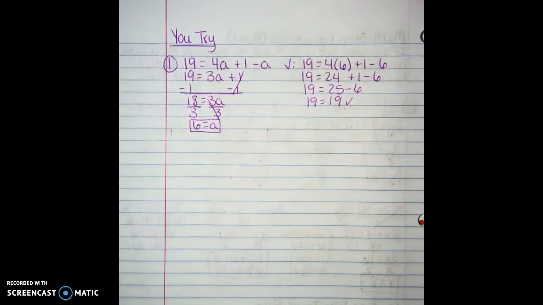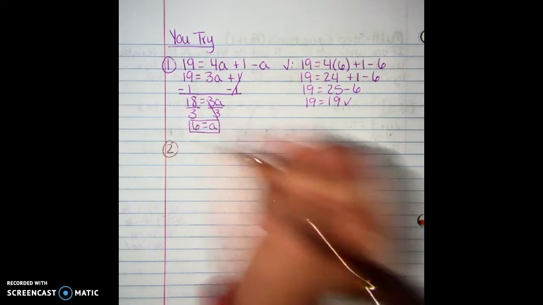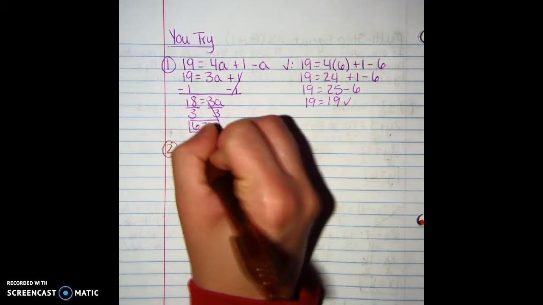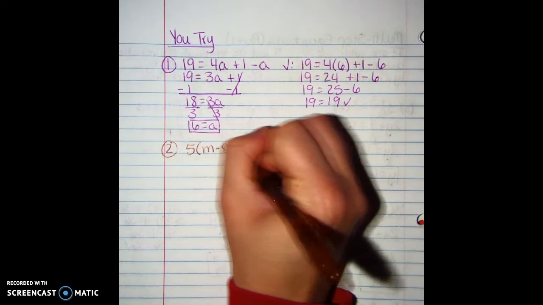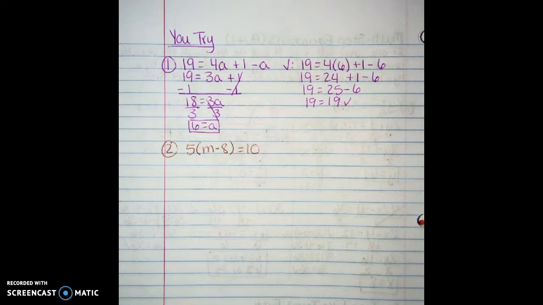Okay, let's try another one. 5 times m minus 8 equals 10. And you can solve this one using the shortcut, or you could distribute and solve it that way. So go ahead and try it and check your answer.